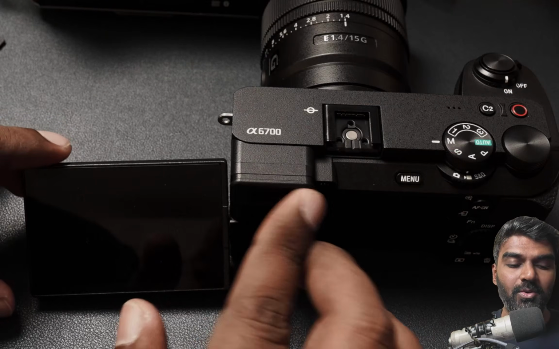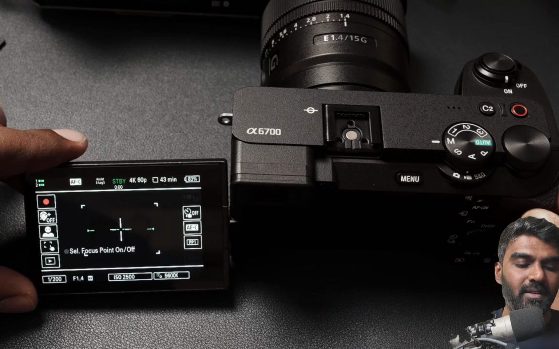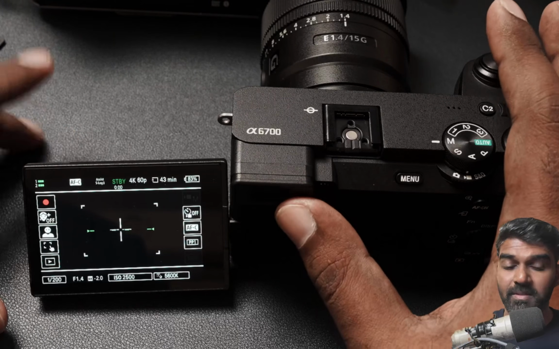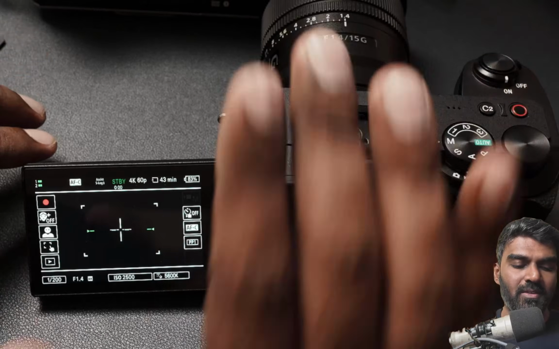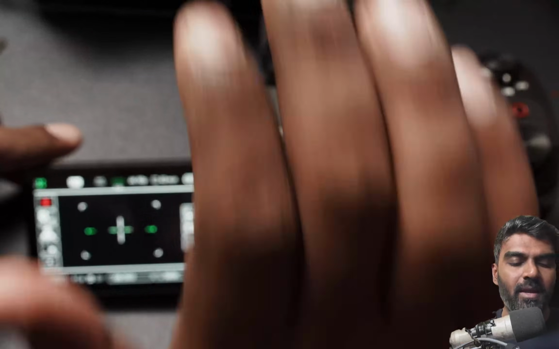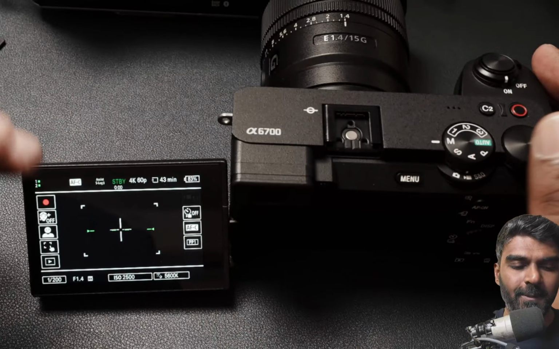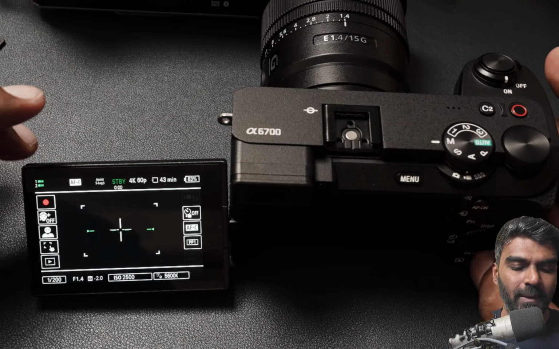I usually don't go for this, but right now I think it's in the sensor mode. Okay, see, even if I put my hand on the sensor, it's not switching to the EVF. So even if I put the camera close to my body like this, it's not going to switch to the EVF mode. So that's something I have done for the video mode.